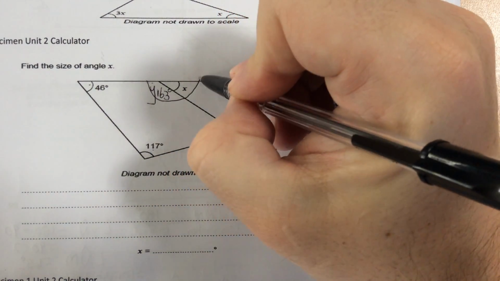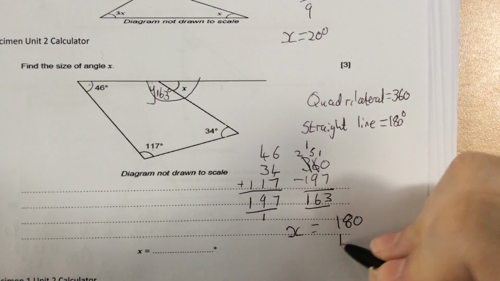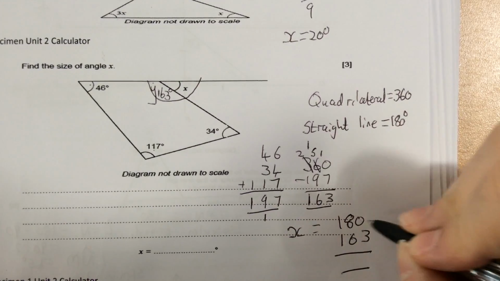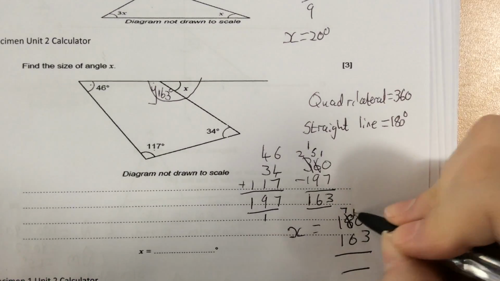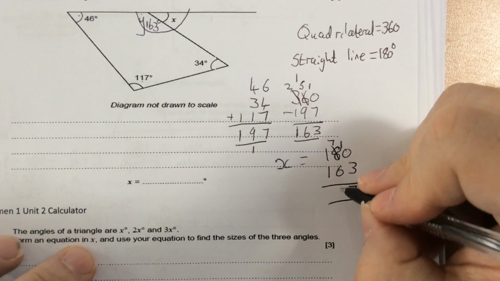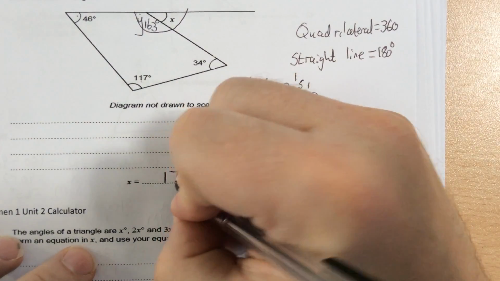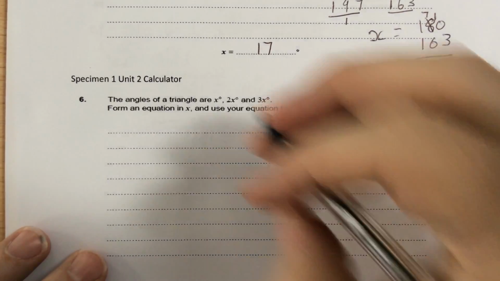And now these two make half a turn or a straight line. So x then becomes 180 take away 163. 0 take away 3 you can't do, so you borrow 1 off the 8 to become 7, and the 1 makes it a 10. 10 take away 3 is 7. 7 take away 6 is 1. So it's 17 degrees.